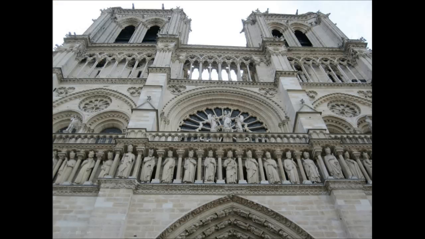So here are the pointed arches of the nave. We see the clerestory windows up here, which provide the interior of the cathedral with additional light, and then these pointed arches within here create the triforium.